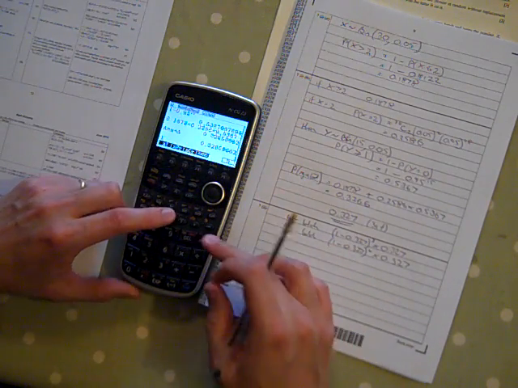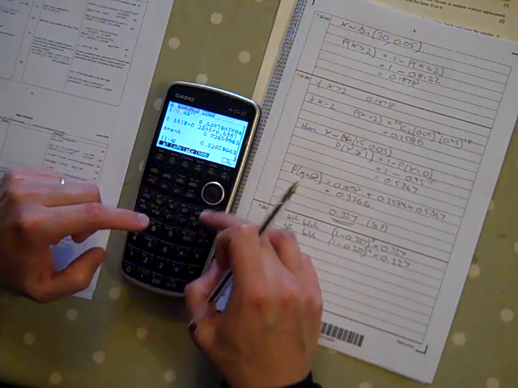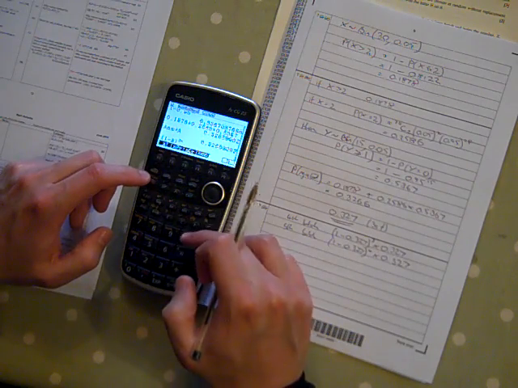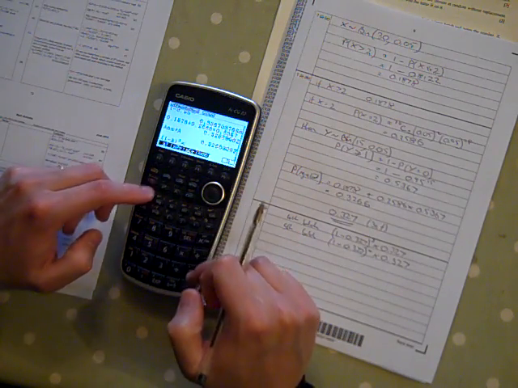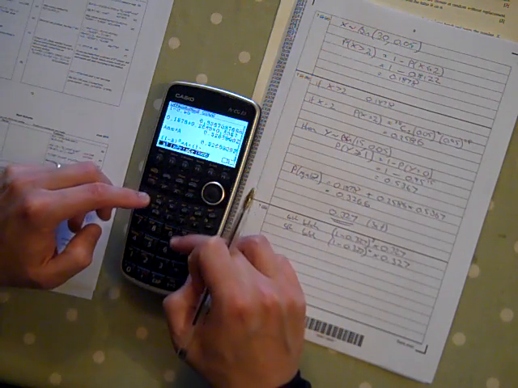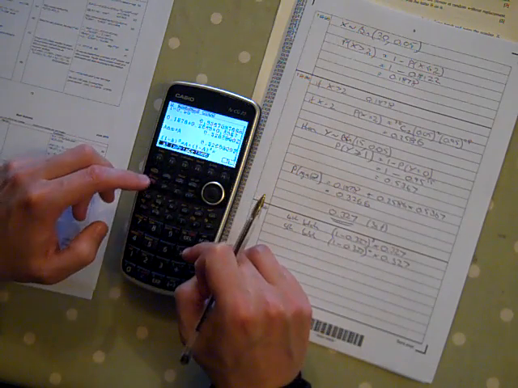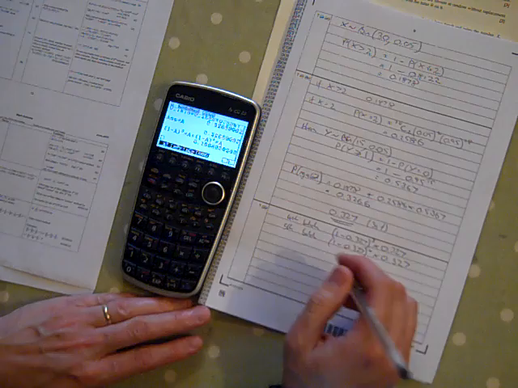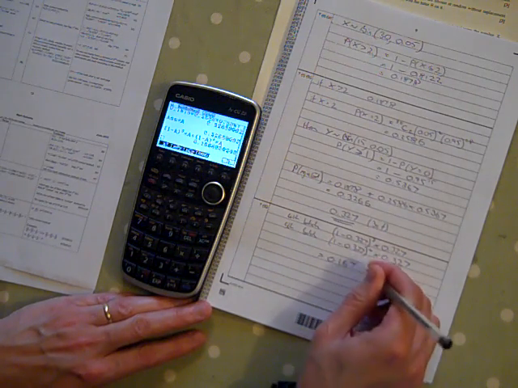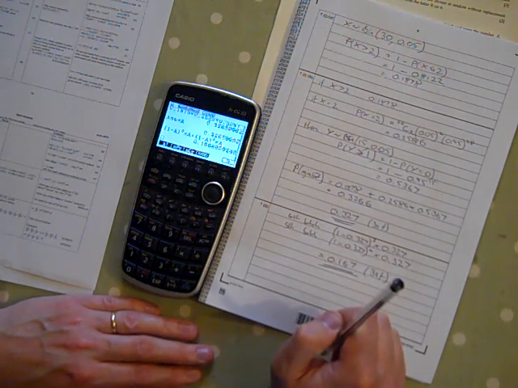So that is 1 minus that answer, cubed, times that answer, plus 1 minus that answer to the 4, times that probability that we were using, and this has given me an answer of 0.167 to three significant figures. There we go. And that's maths.